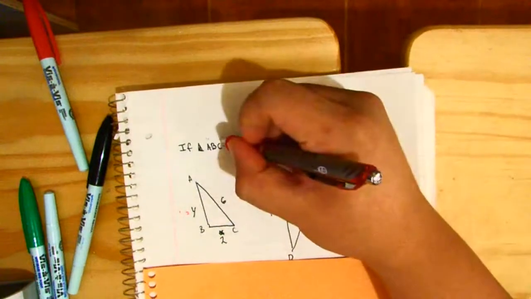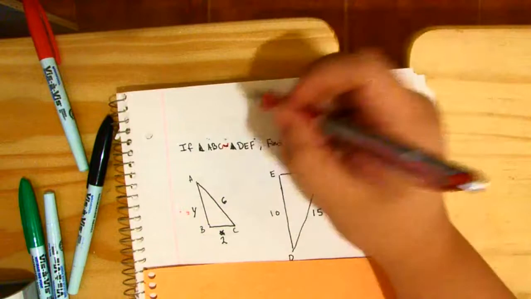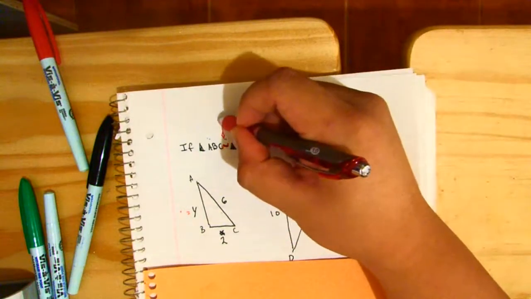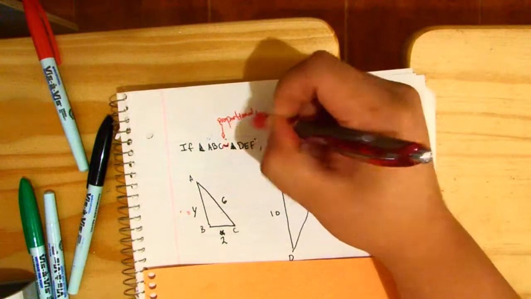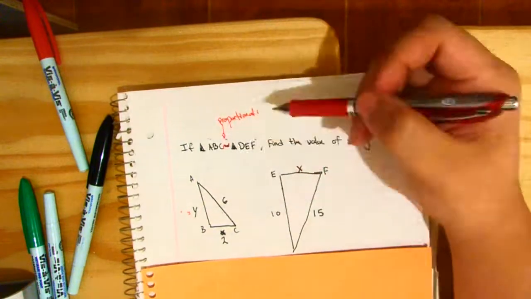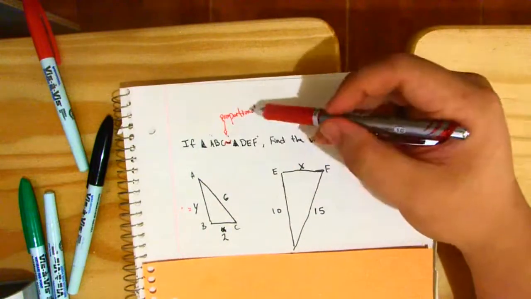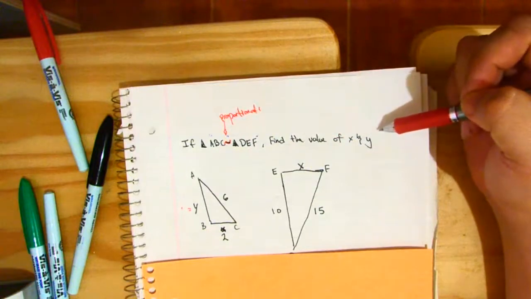If you see this symbol, it's kind of like a squiggle, same thing as congruent but without the equal sign. This means that it is proportionate. So knowing that they're proportionate, now it's asking us to find the value of x and y.